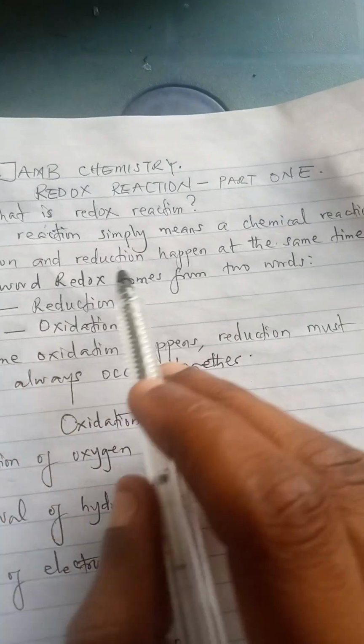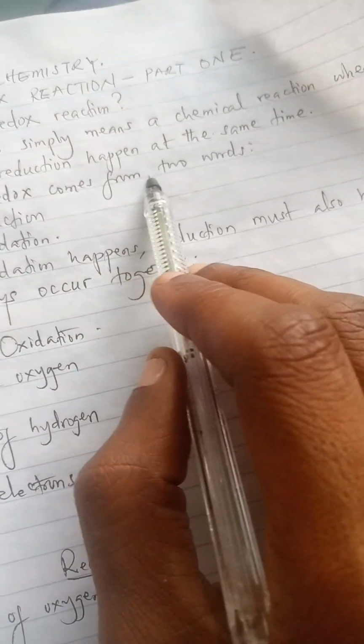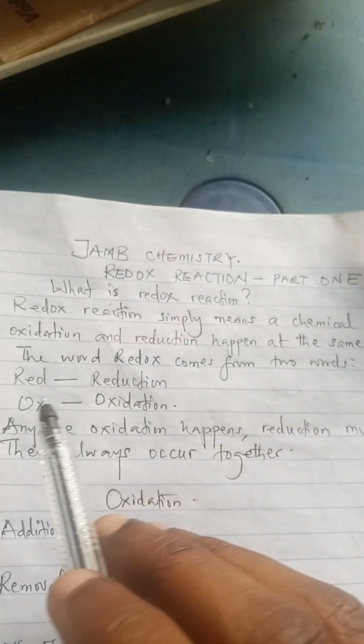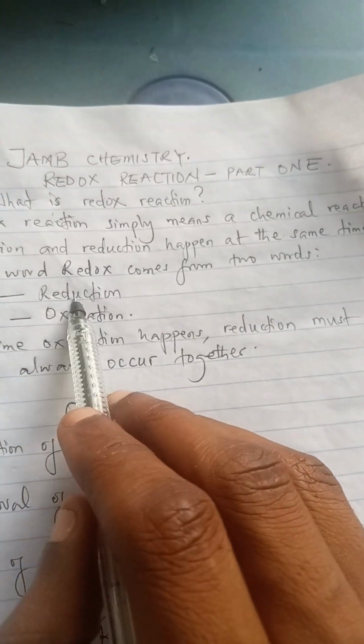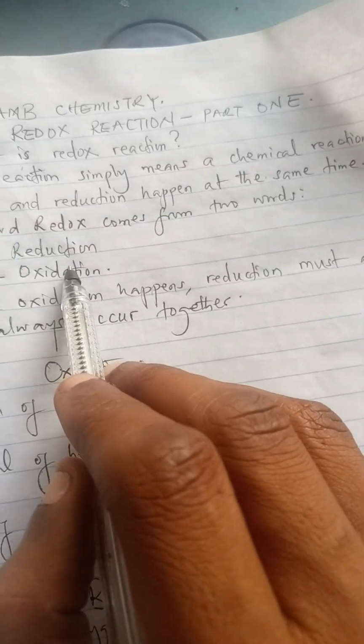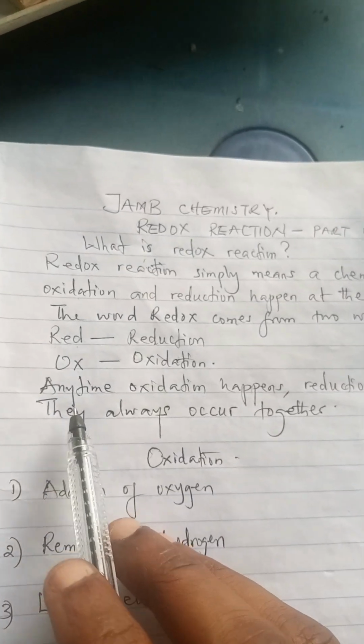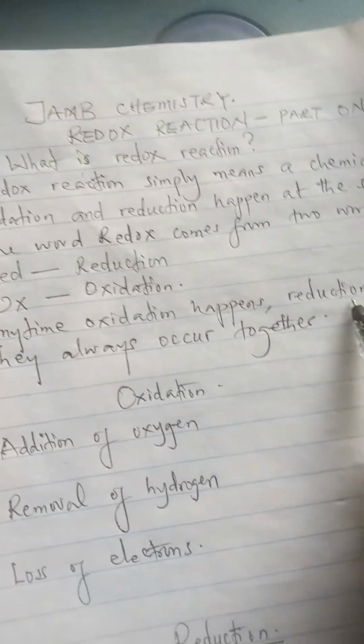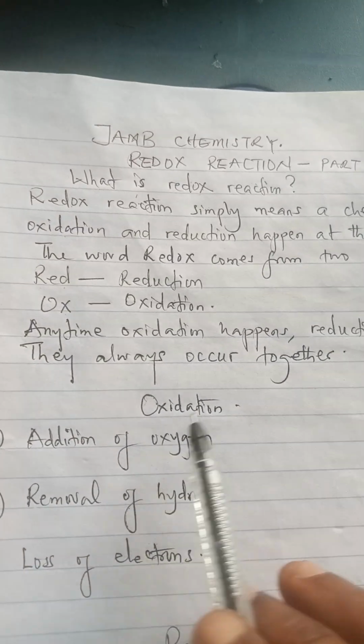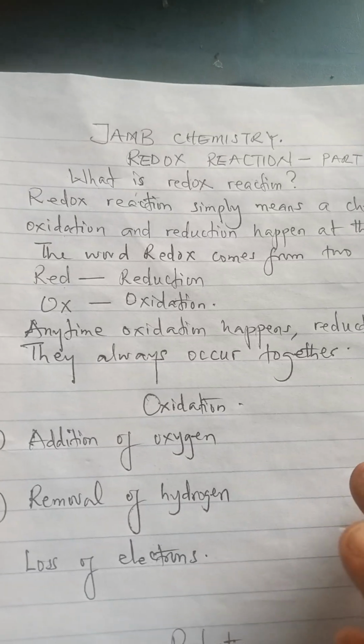The word redox comes from two words: red, reduction; ox, oxidation. So anytime oxidation happens, reduction must also happen. They always occur together.